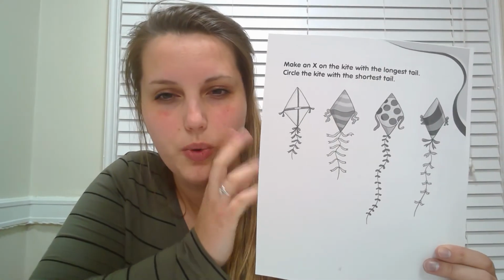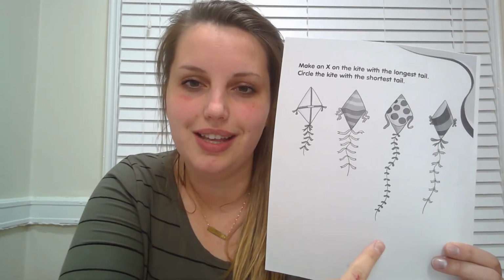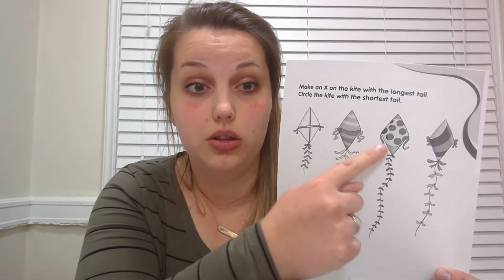So this page says, make an X on the kite with the longest tail. The longest tail. So we need to look at all 4 tails and find the longest tail. Would you please whisper to somebody near you which one is the longest tail on the page? Oh, would you point to it for me? Did you point to this tail right here? That's the longest tail. And our directions say, make an X on the kite with the longest tail. So will you choose one of your colors and use that color to mark an X on our longest tail?